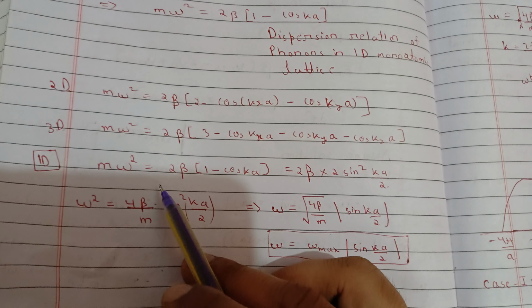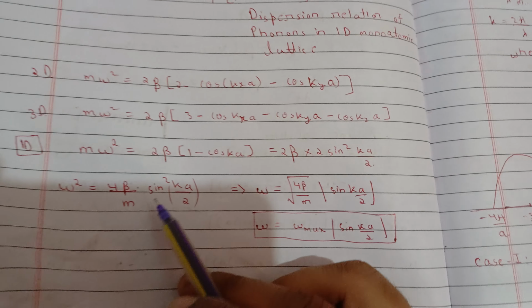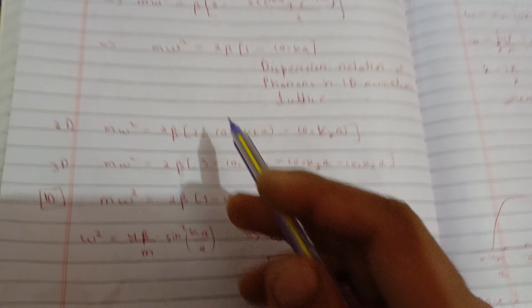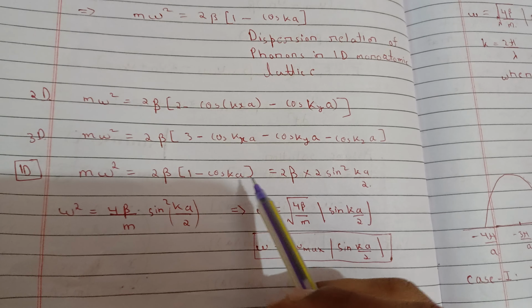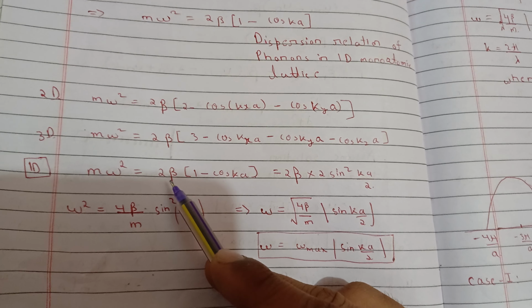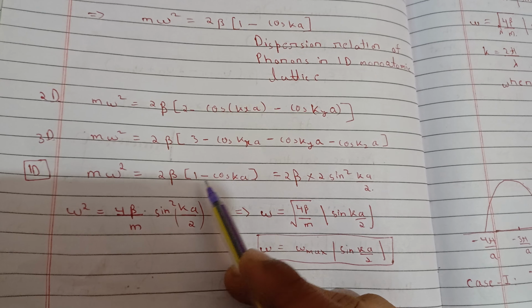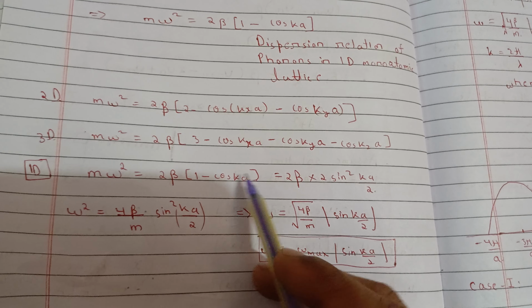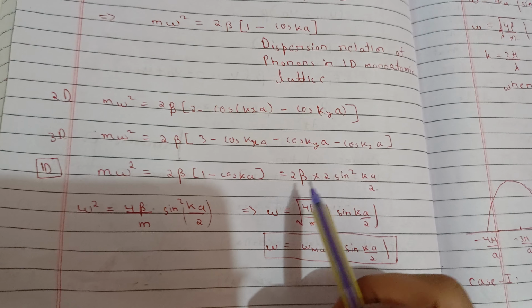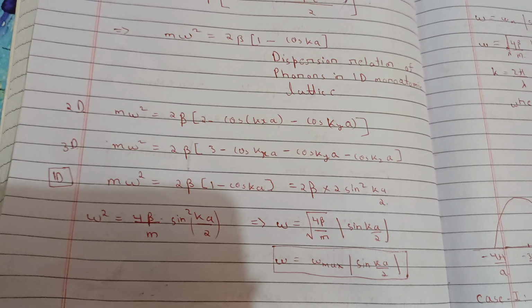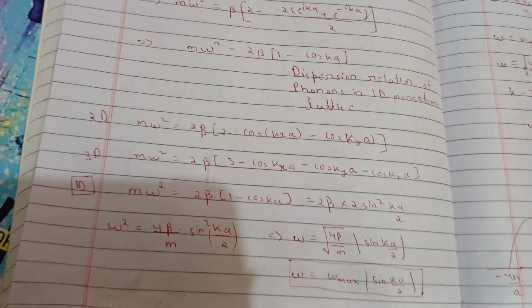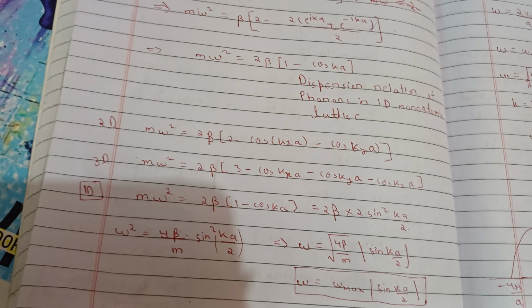Okay, now let's see the 1D equation. We take it again: m omega square equal to 2 beta times 1 minus cos k a. Now 1 minus cos k a can be written as 2 sin square k a by 2. This comes from the equation cos 2 theta equal to 1 minus 2 sin square theta.